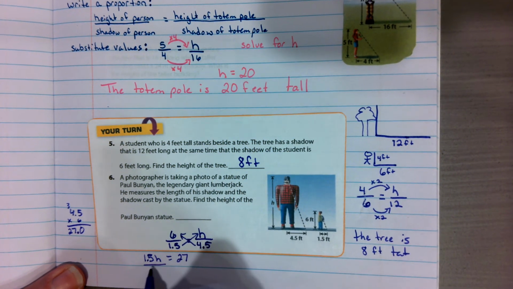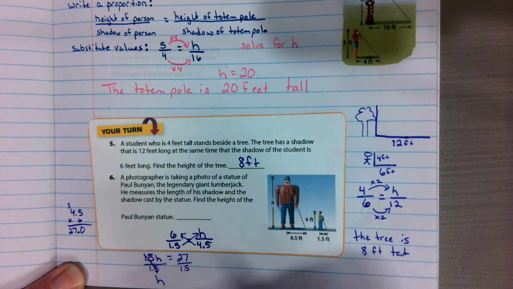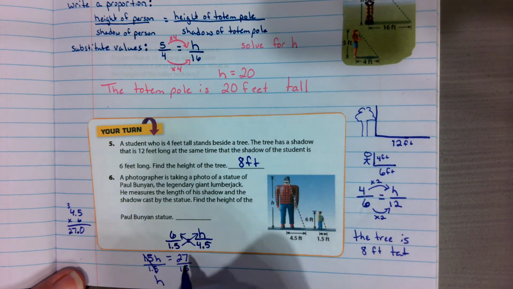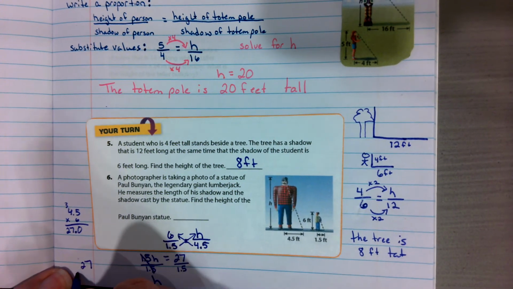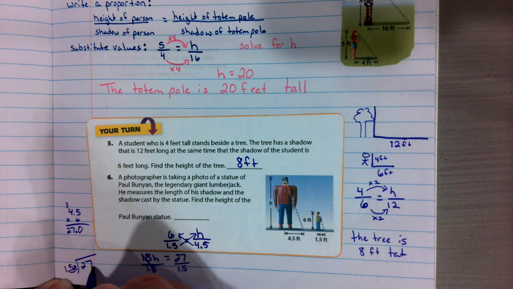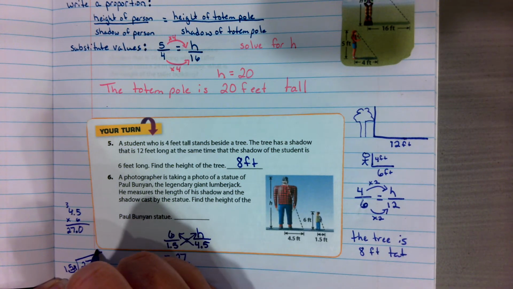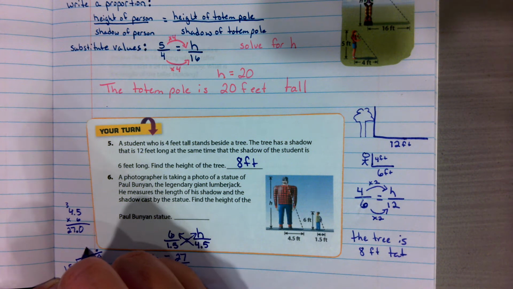And then I need to solve for h, divide by 1.5, divide by 1.5. That's 1h, so I'll drop my h down there. And then I have 27 divided by 1.5. I can't have a decimal point here. I need to move it over 1, so my new decimal point is going to be right here. I'm going to move it up. All right, 15 goes into 27 once.